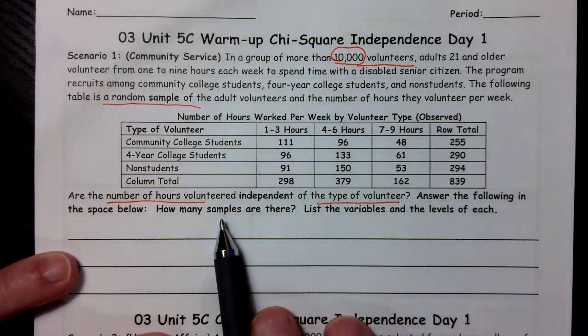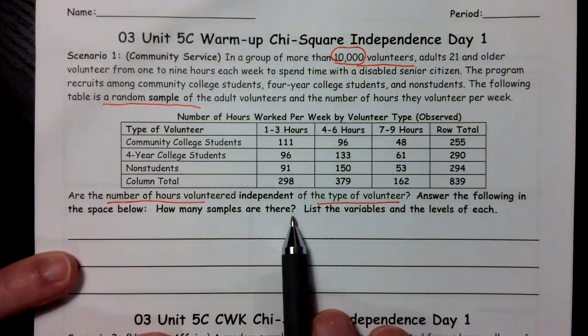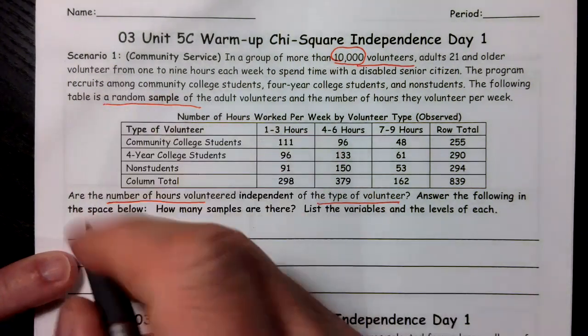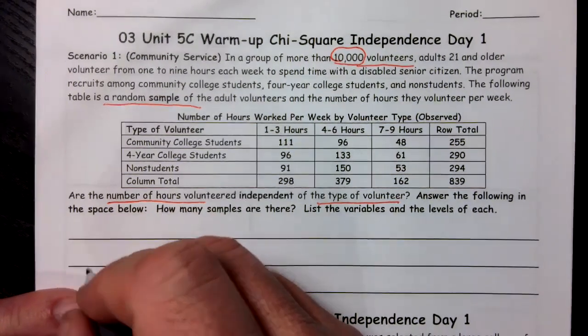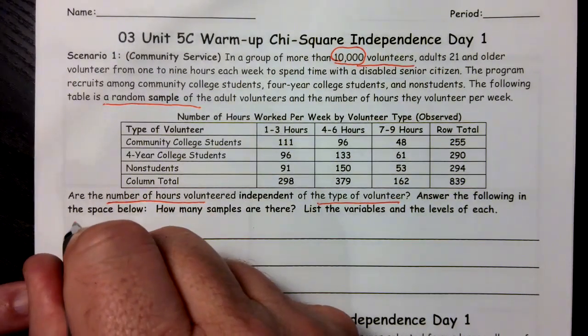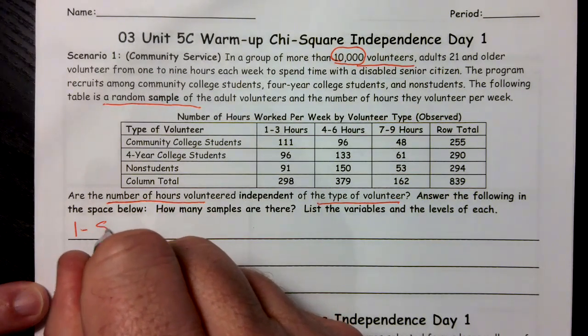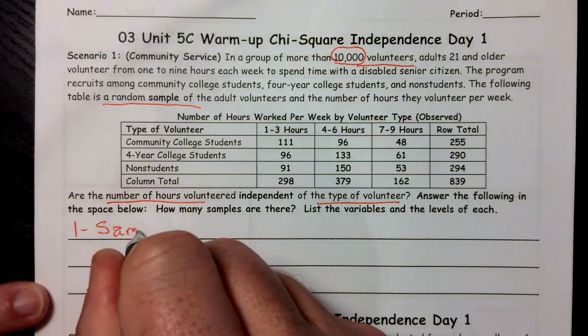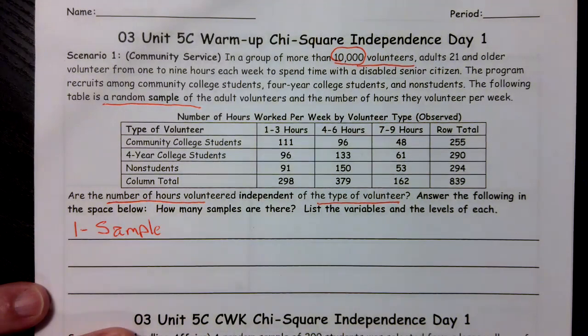Answer the following in the space below. How many samples are there? Well, they said it was a sample. A means one, and a test of independence will always be one sample. So this is just one sample. And if it's a test of independence, it'll always just be one sample.